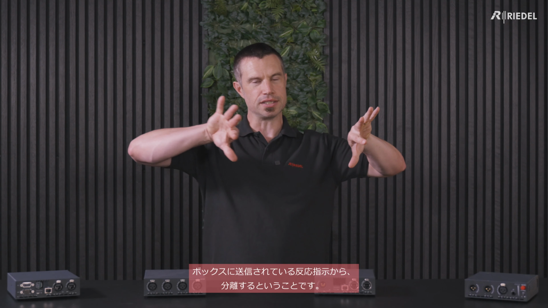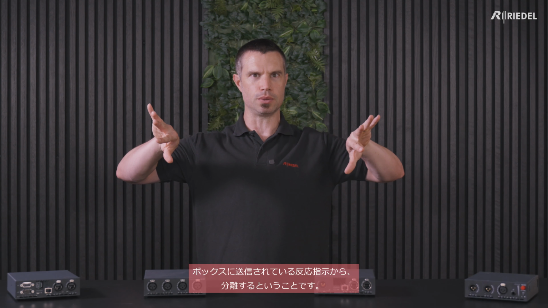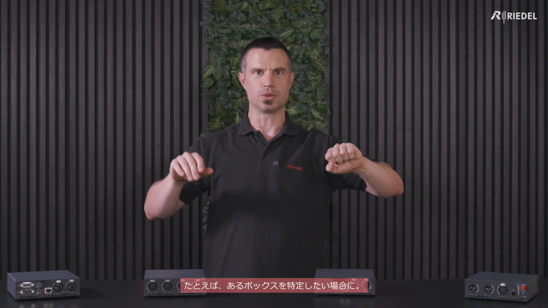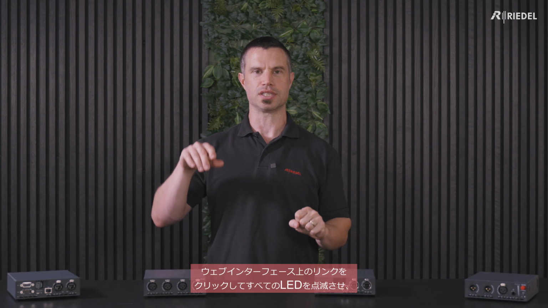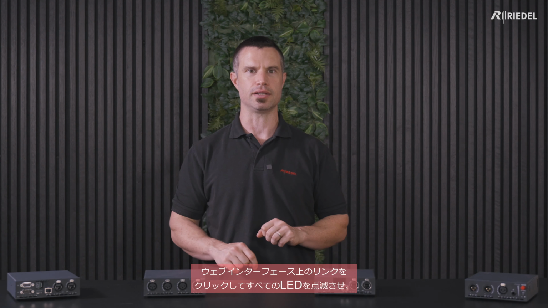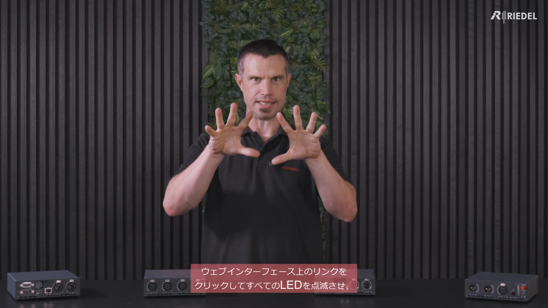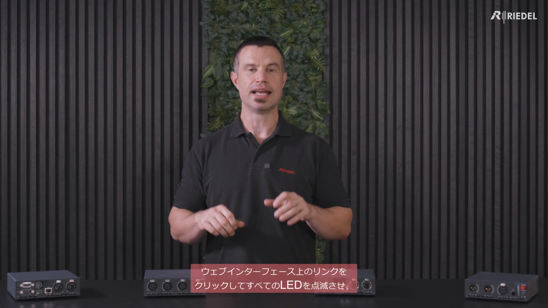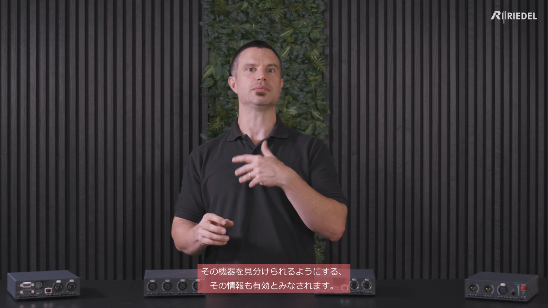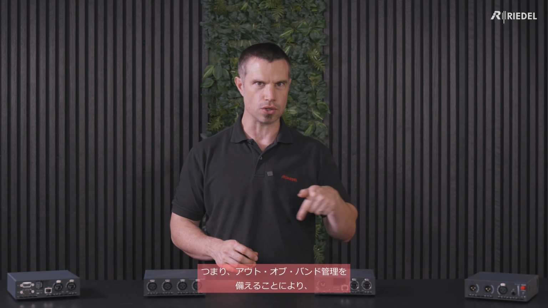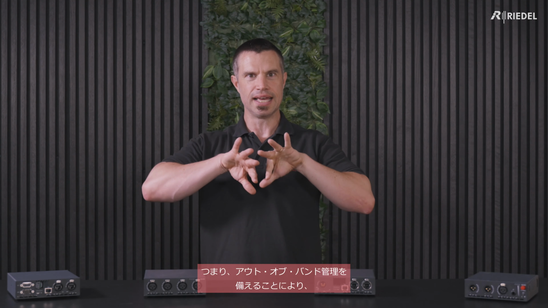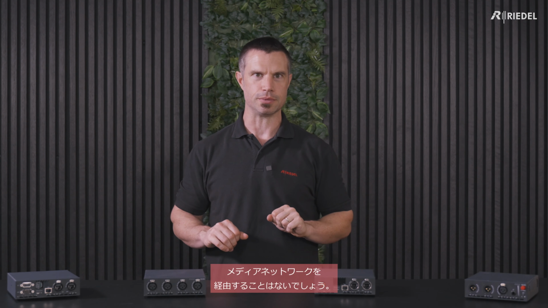Now, what this means is that basically we separate all of the media, all of the audio, from the instructions that are being sent to the box to tell it how to react. So if, for example, we want to identify a box and we click on the link in the web interface to make all the LEDs flash in order to identify it, that kind of information counts as management information. So it's not going to be going over the media network if we have out-of-band management.